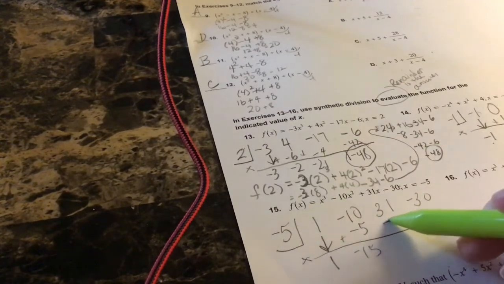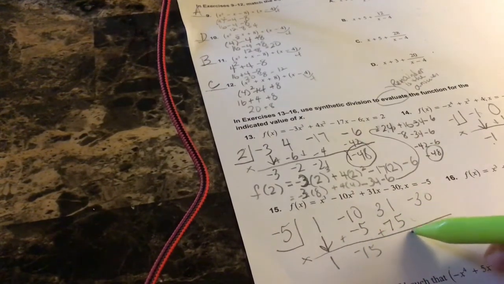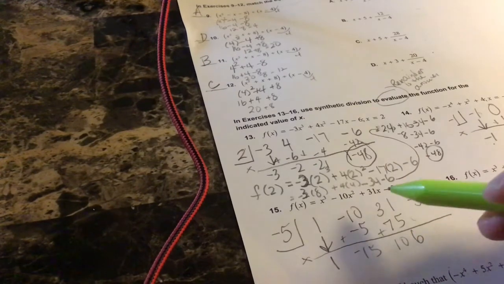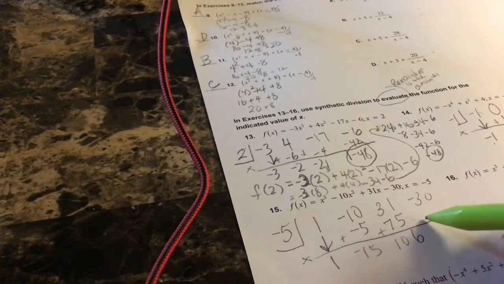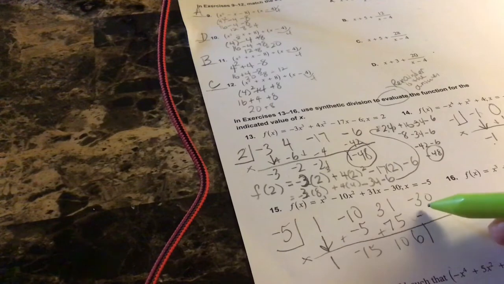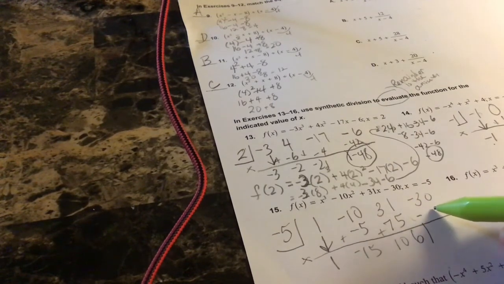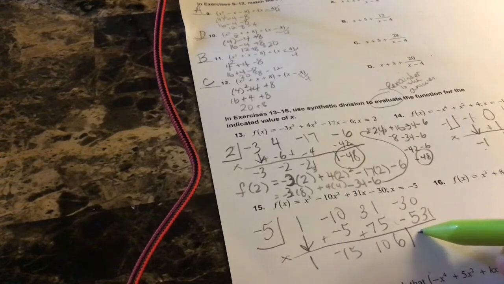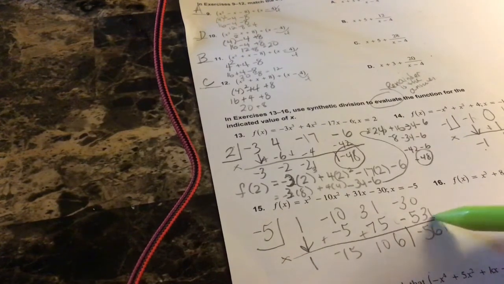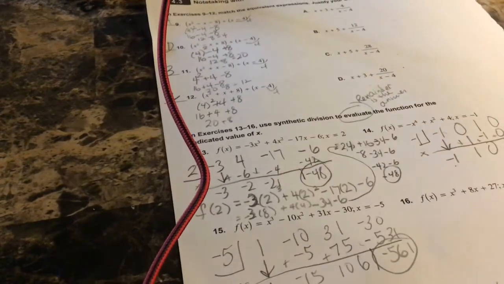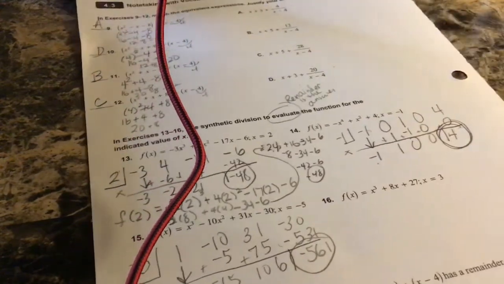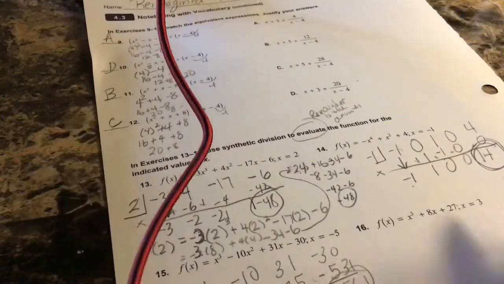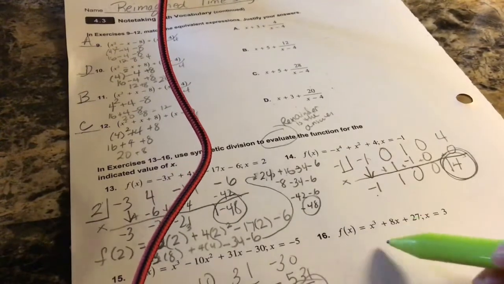Multiply, you get positive 75. Add, you get 106. Multiply, you get negative 531. And add, you get negative 561. So that would be the value. It would be difficult for me to check that one quickly, so we'll just say that's the answer. Please let me know if you find it to be incorrect.